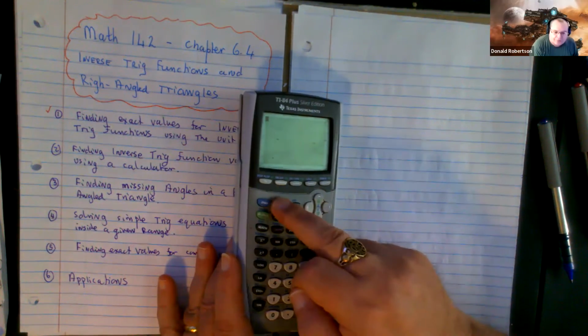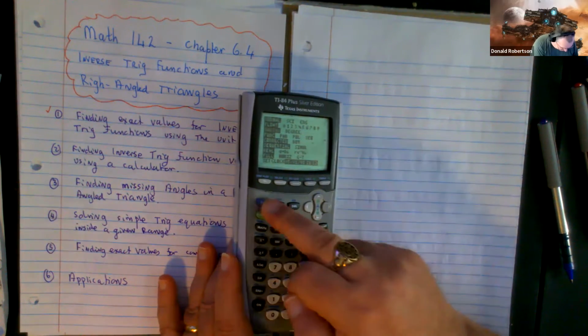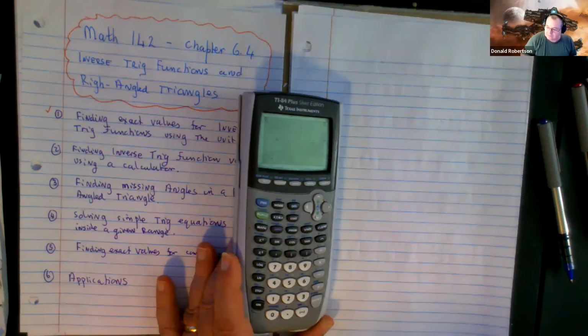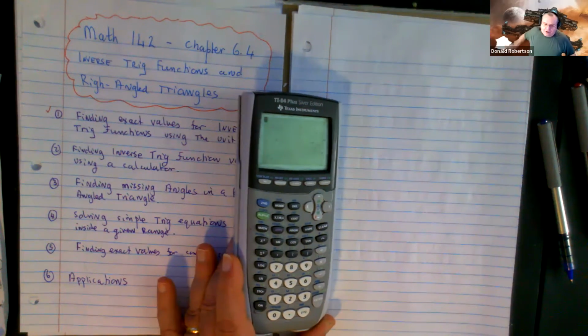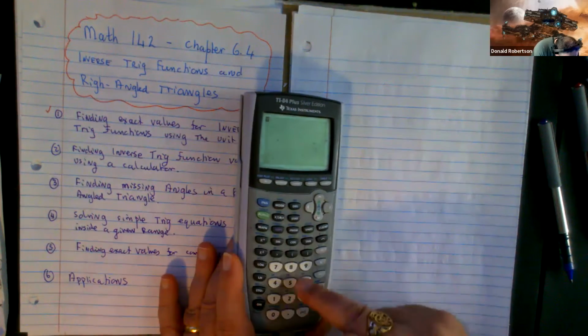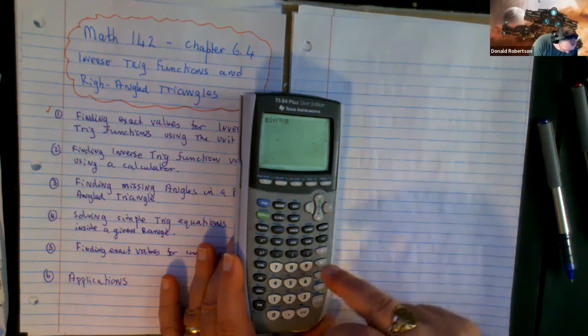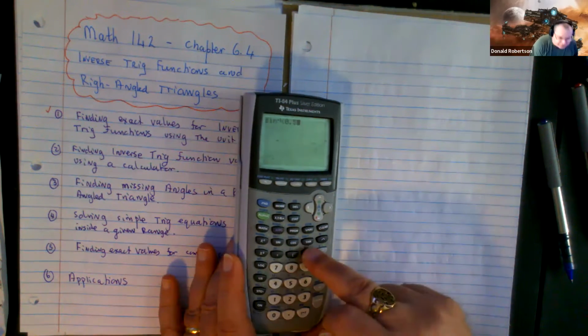So let's just do them in radians and assume that if they don't mention degrees, by default, the angle that we're going to get is radians. So I would like to get an inverse sine of something. So inverse sine, and let's say I want to find the inverse sine of 0.5.